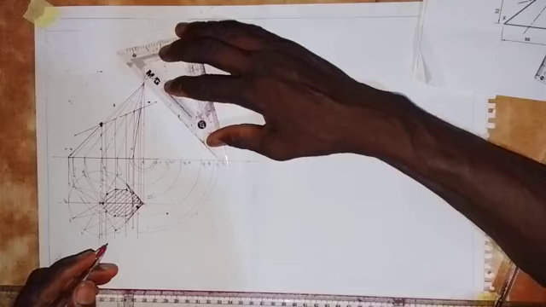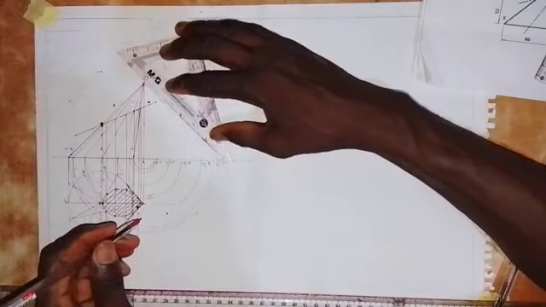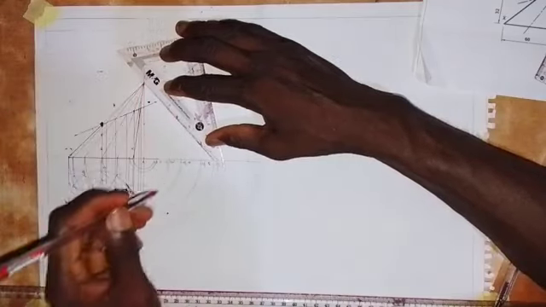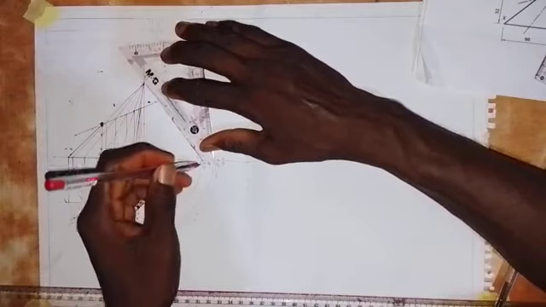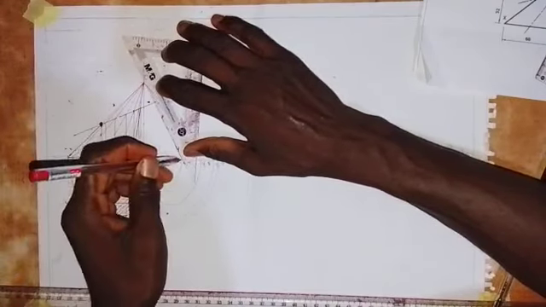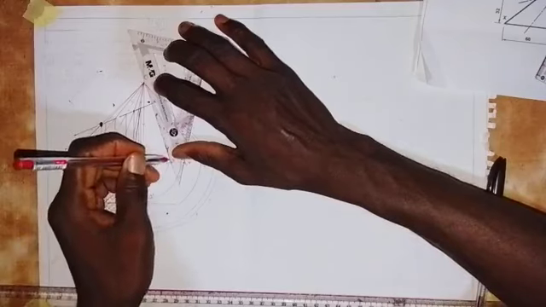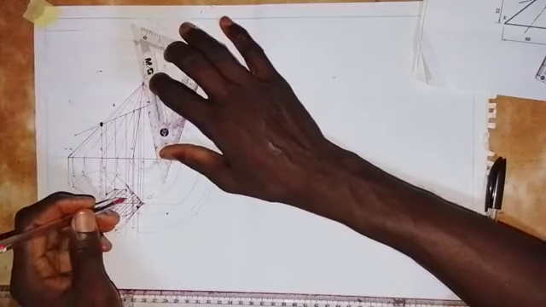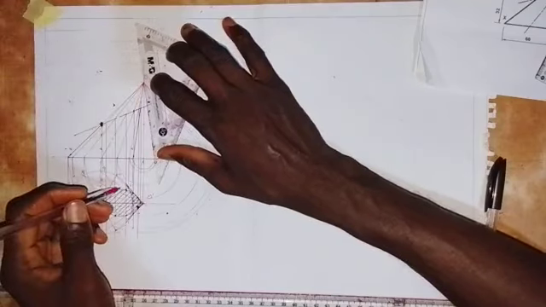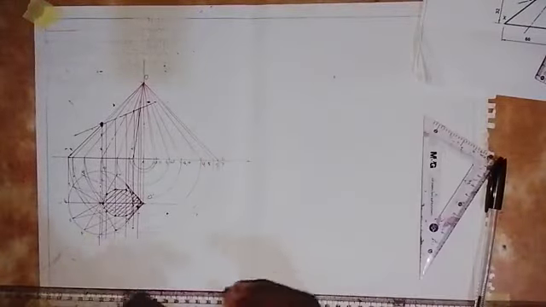So just draw a line from 6 to point O, then join 5,7 to point O, then 4,8 to point O, 3,9 to point O, then 2,10 to point O, then 1,11 to point O, then we also have 0 joined with point O here. All these are the true lengths that we are going to use for the surface development.